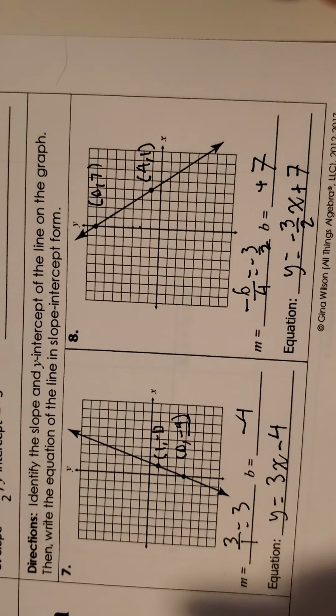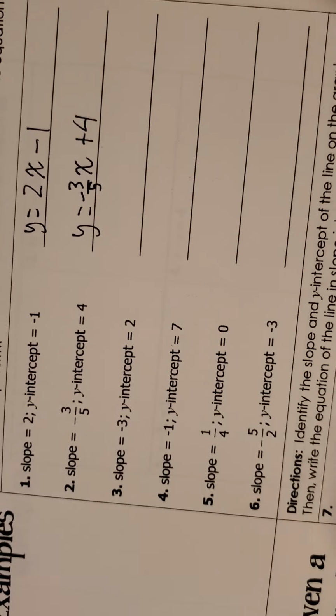There's some more practice of that on the back side, so give that a go.